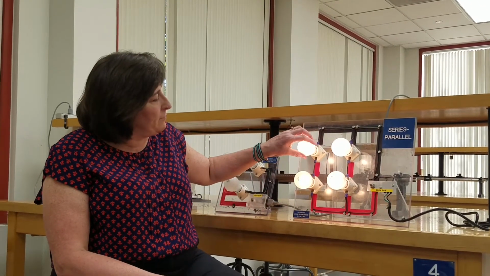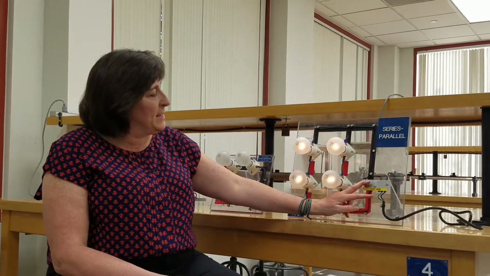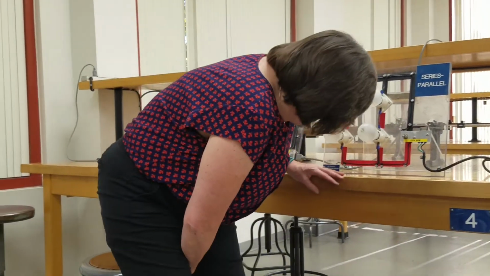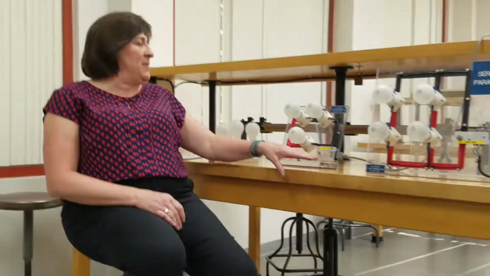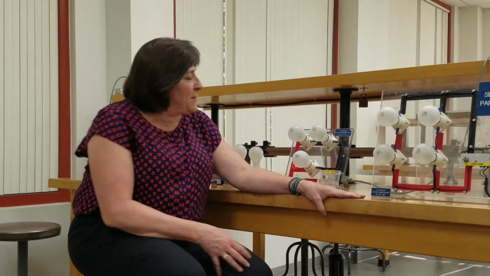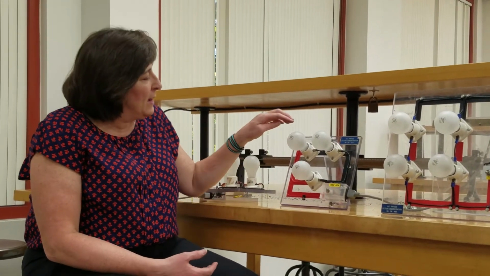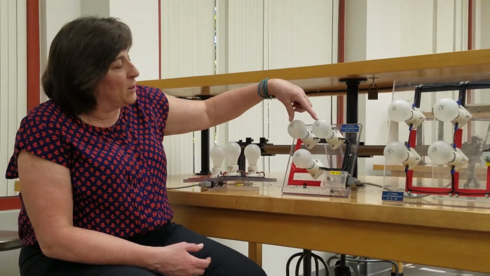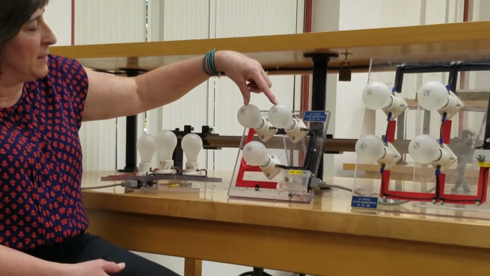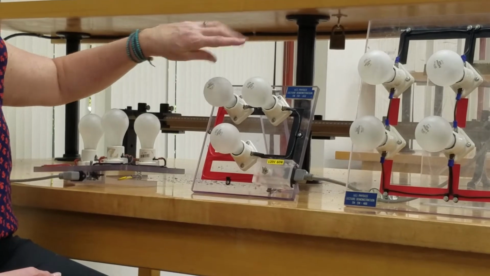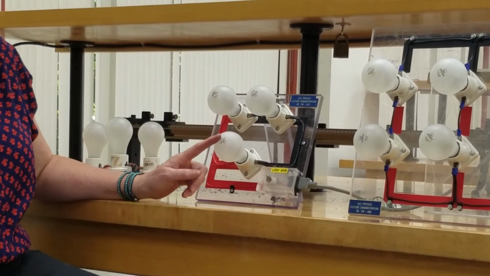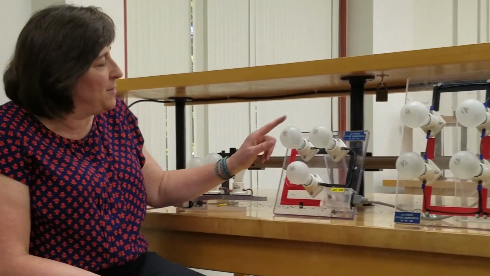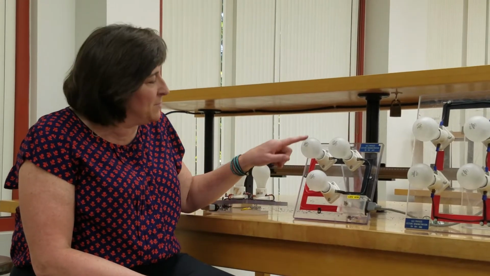Okay? All right. Let's take a look at the next one. In this board, I've got, again, 3 light bulbs with the same power rating, 100 watts, and I've got 2 of these wired in series, and then in parallel with those 2, I've got a single light bulb down here. Again, they're all the same wattage, all the same resistance.